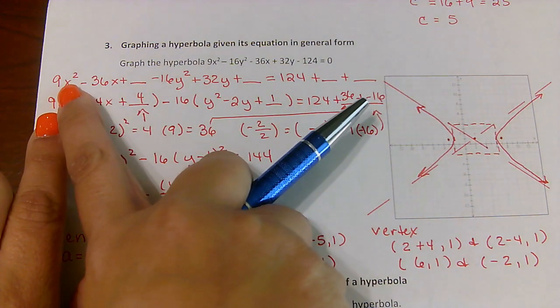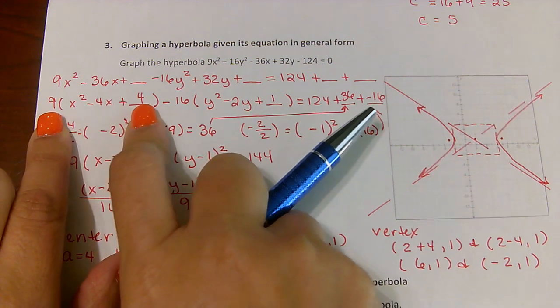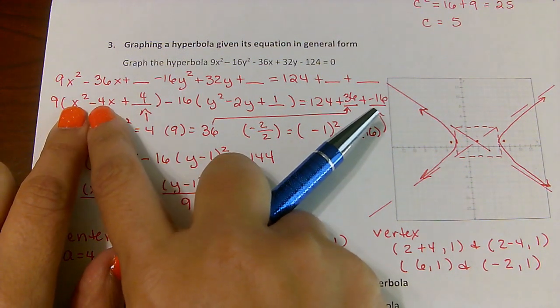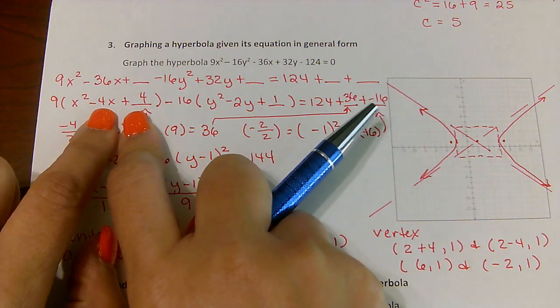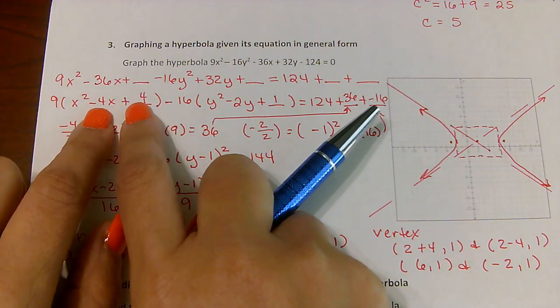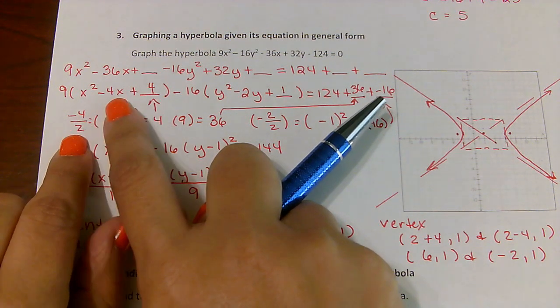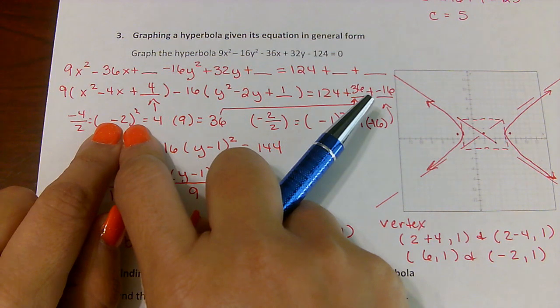First thing I want to do is factor this 9 out and get something inside the parentheses. So 9 parentheses x squared minus 9 times 4 is 36, so 4 is going to be in the middle, times x. To complete the squares, I'm taking this middle term, which is negative 4, always divided by 2, and you get a negative 2.